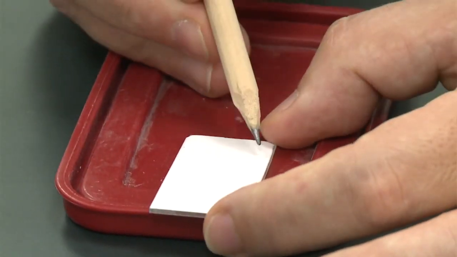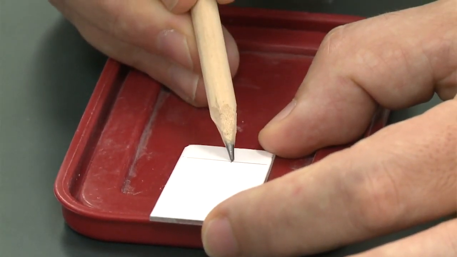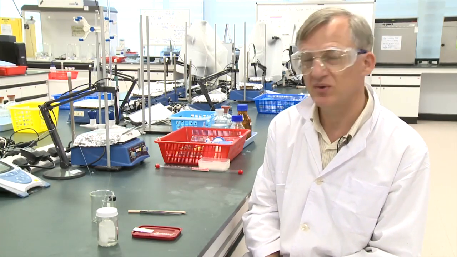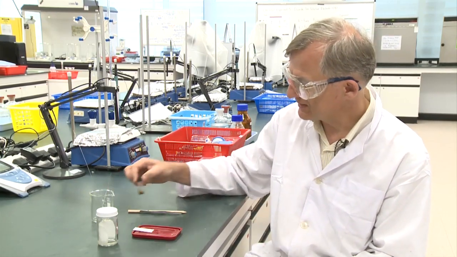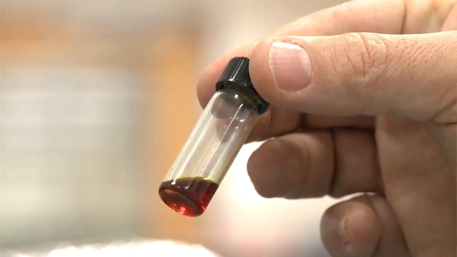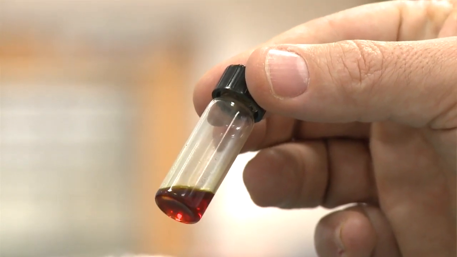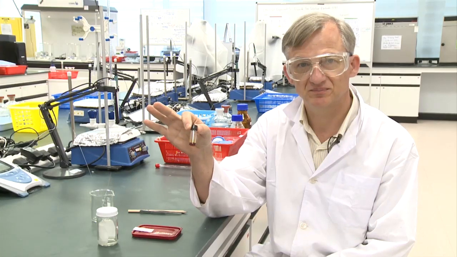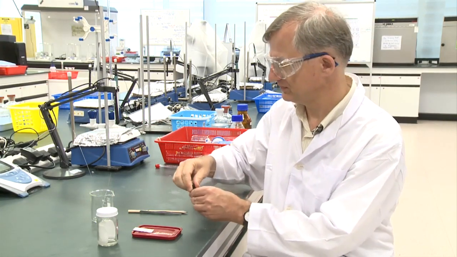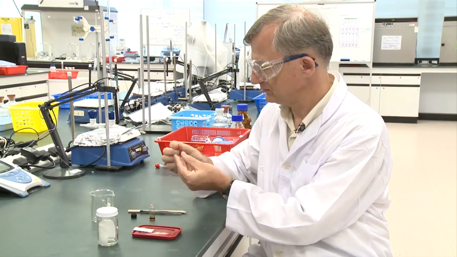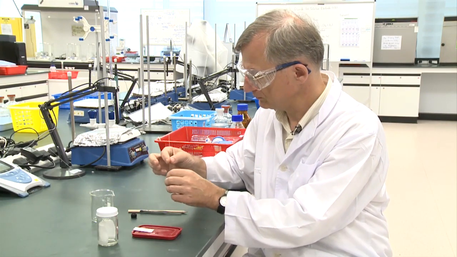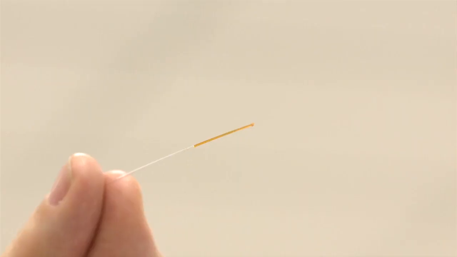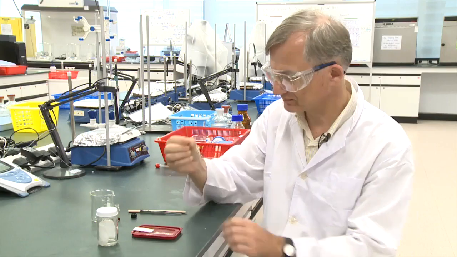So what I do, draw a line on the TLC plate to show where my sample is going to start. And as a sample, I've chosen this one, and that's because all the components are colored, and we'll be able to see them at the end of the experiment. We take up some sample into the capillary.